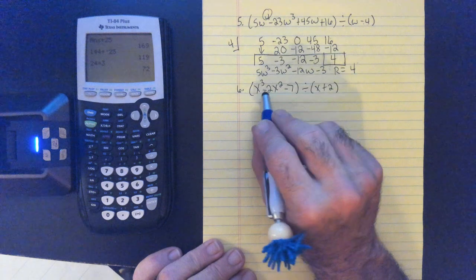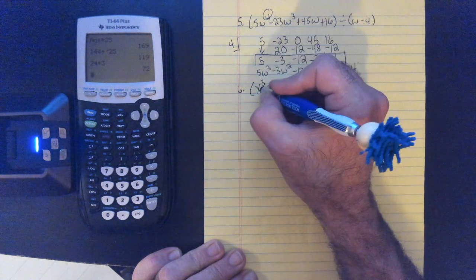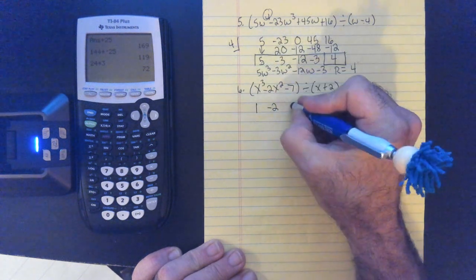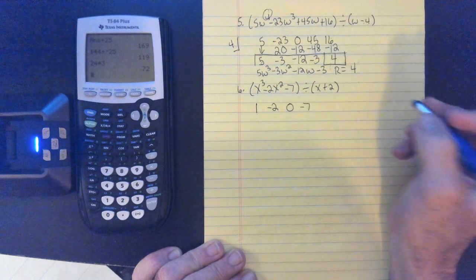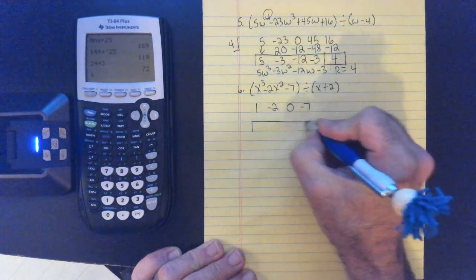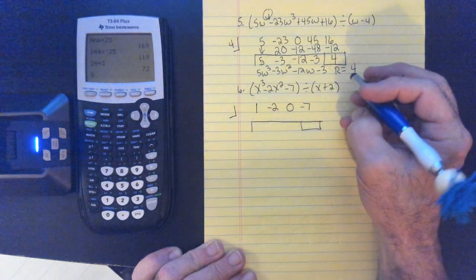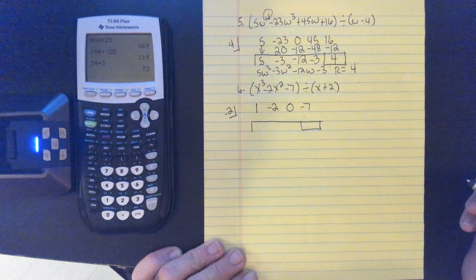Alright, so that's an x cubed, so I need 4 numbers, so I have to put 0 for whoever's missing. I got 1 for the x cubed, -2 for the x squared, 0 since there's no x, and then my constant term is -7. Draw my little box with my remainder, and over here I'm going to put my C. Since that's a +2, my C is a -2.